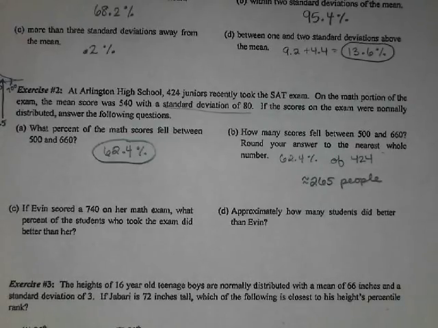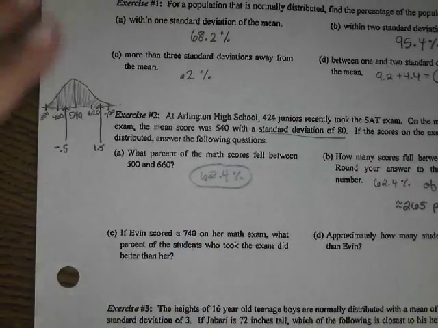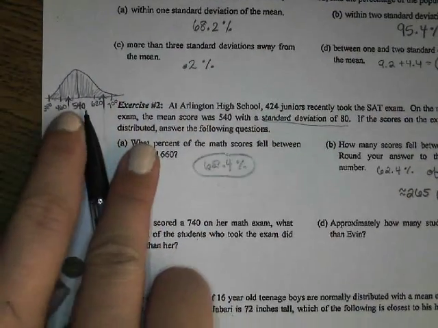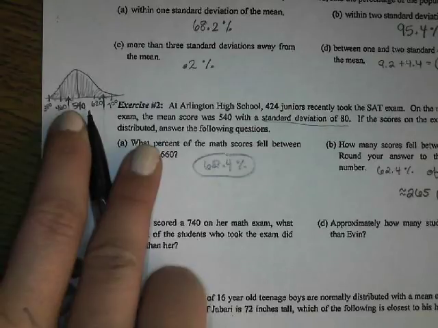So far, so good? If Evan scored a 740, how many standard deviations away is 740 from 540? 2.5, says Anthony. Some of you are going to be naturally better at that than others.